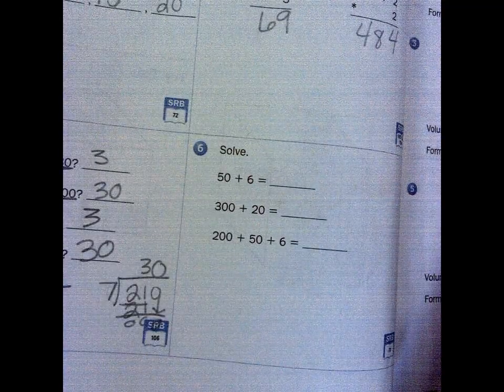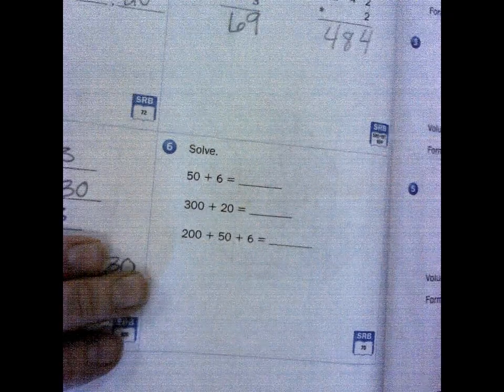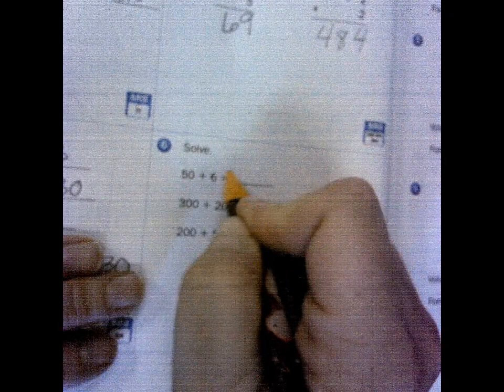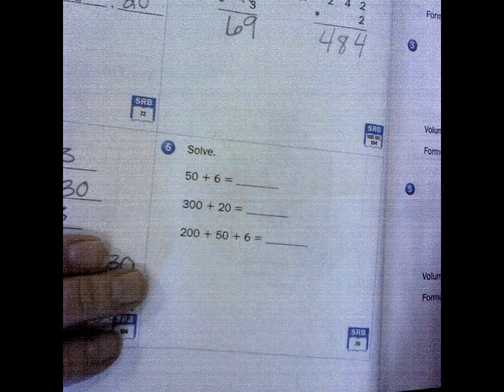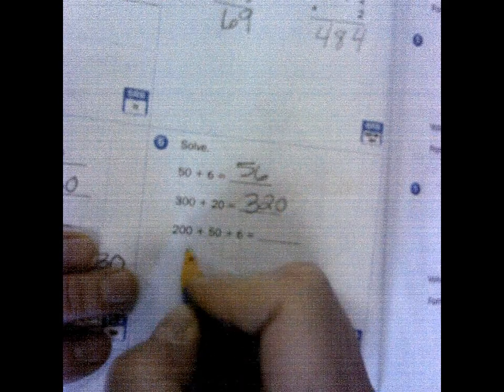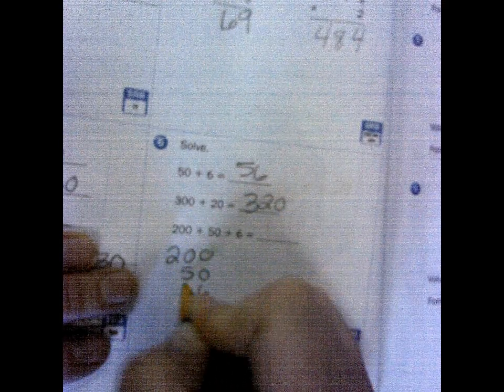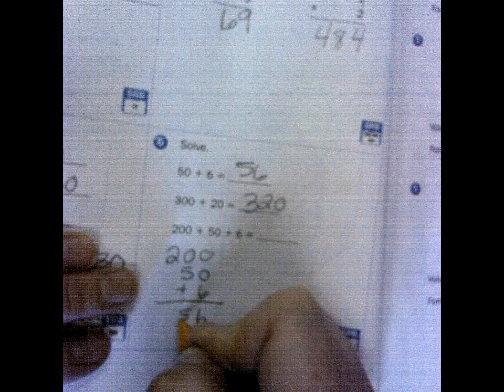And now we're just solving these. These are just basic addition problems. The important part is you want to make sure you line up your place values correctly. So 50 plus 6 is 56. 300 plus 20 is 320. And this one, you want to make sure you line up those place values. So 200, 50 and 6, add them up, 256.